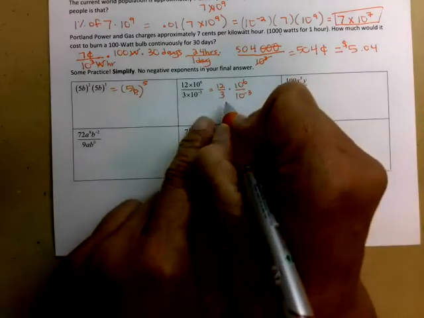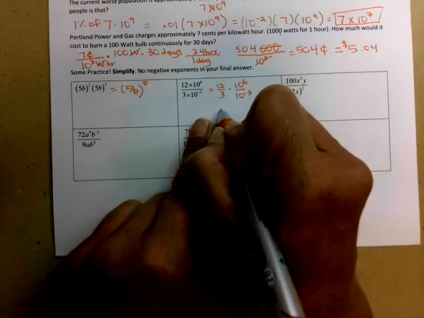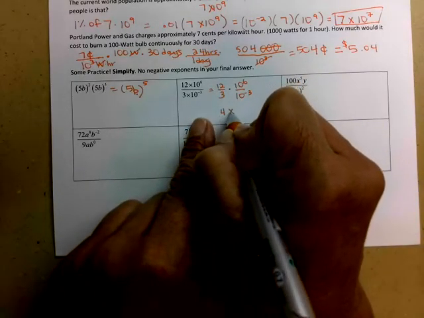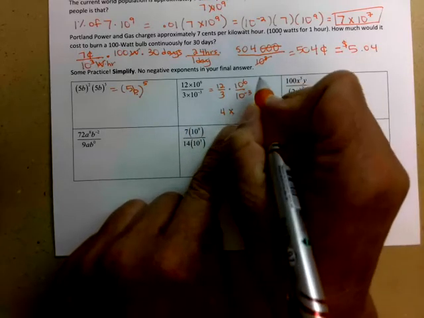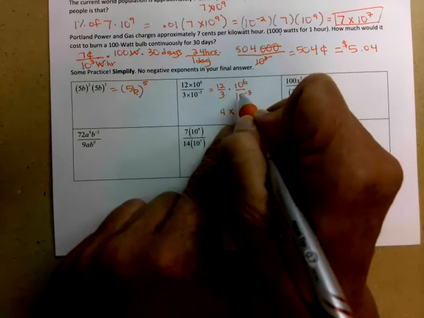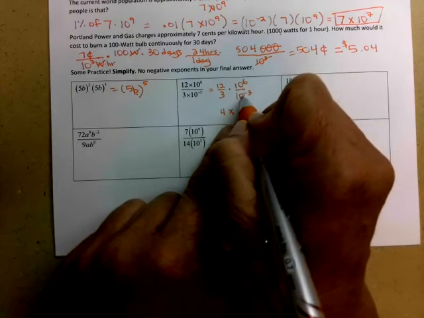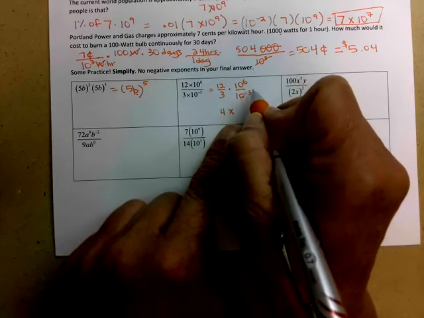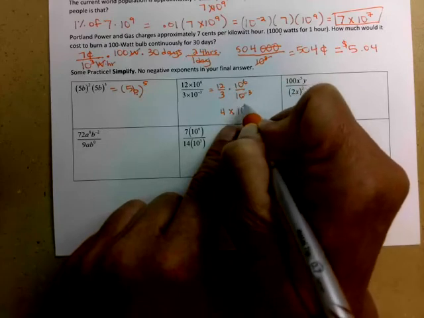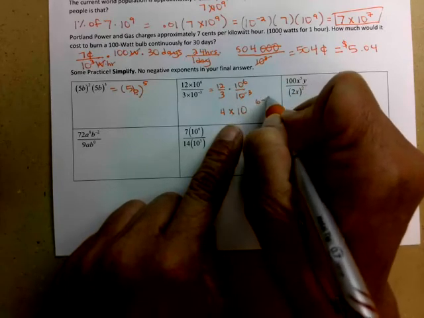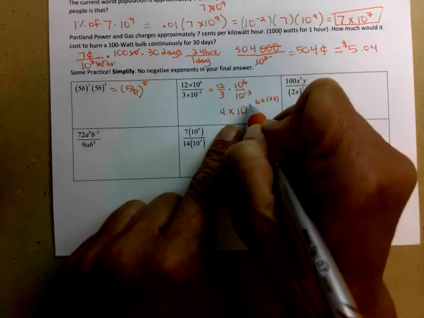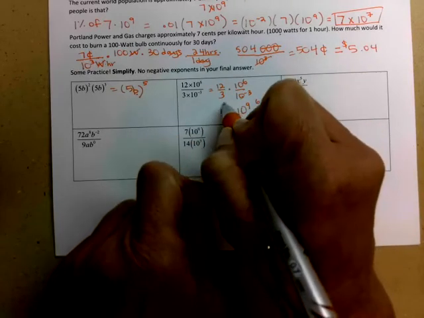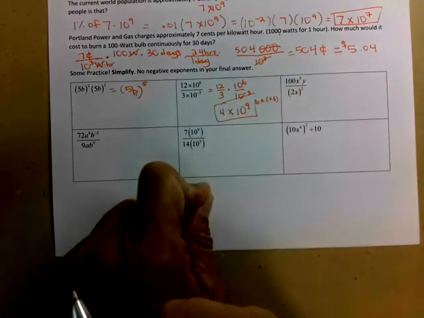Okay. And then you can reduce the 12/3, that's a 4. And then here's my times. I'm going back and forth between my x's and my dots. So times. Now I'm dividing like bases. The 10s are like bases, so I'm going to subtract 6 minus a negative 3. Minus the negative, plus a positive. So 4 times 10 to the 9th.